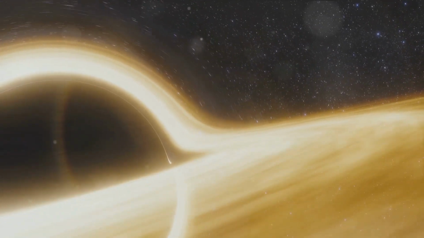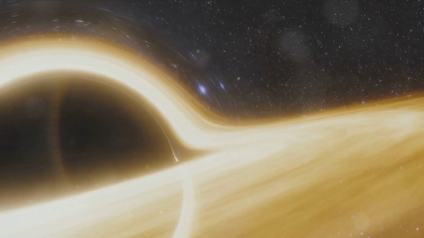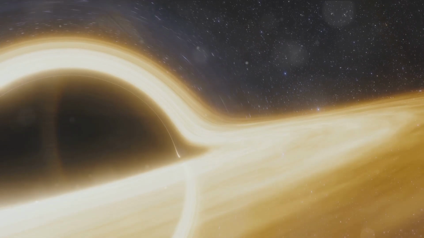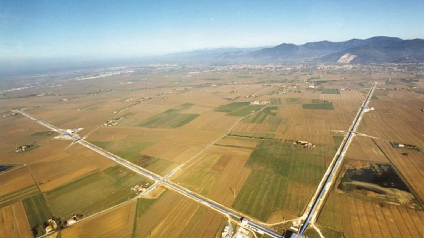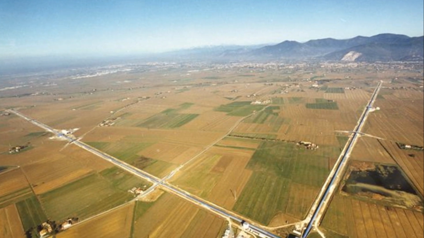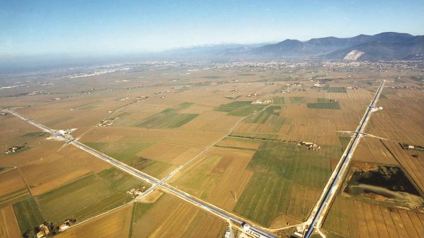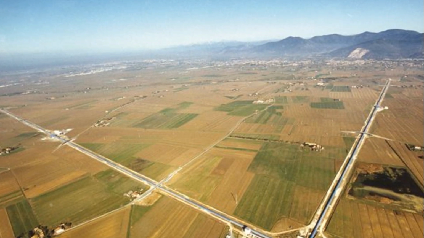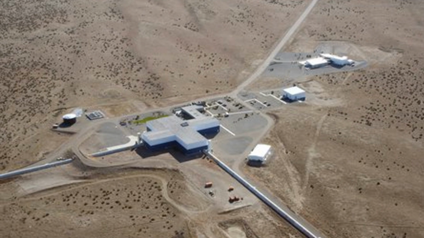LIGO is a large-scale physics experiment and observatory to detect cosmic gravitational waves and develop gravitational wave observations as an astronomical tool. Imagine two massive L-shaped antennas, each 4 kilometers long, set up thousands of kilometers apart. Inside these antennas, a laser beam is split and sent down the arms of the L. When the light returns, it's recombined and analyzed.